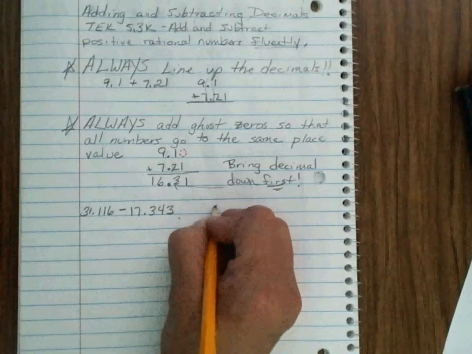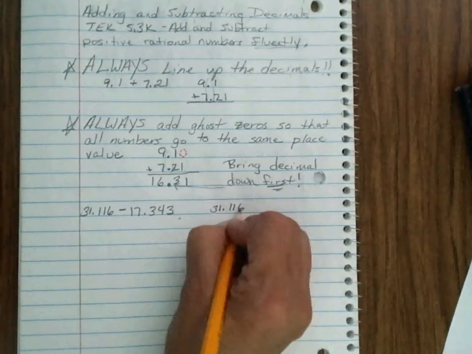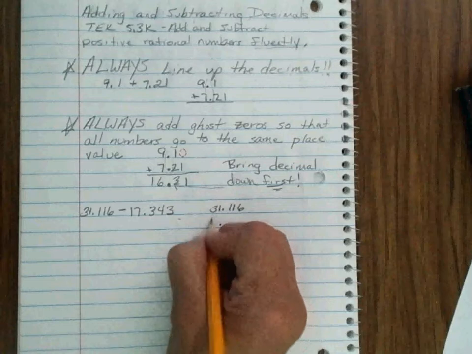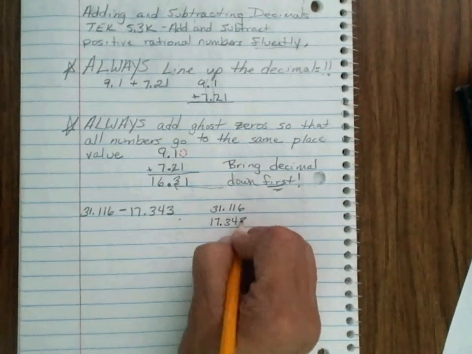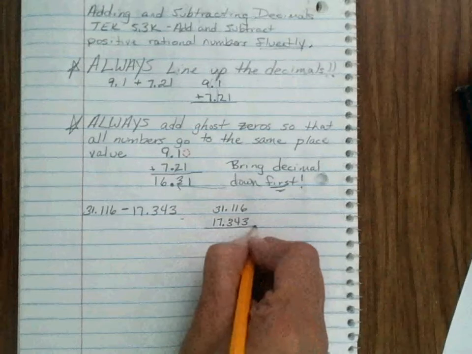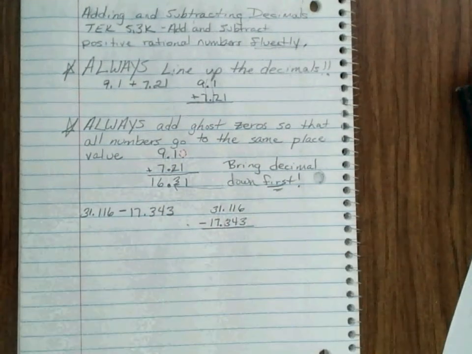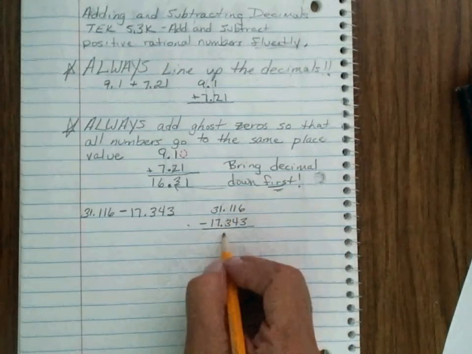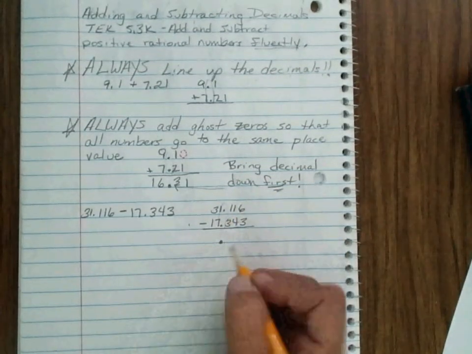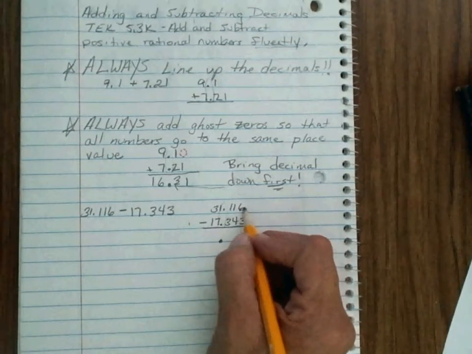So here we go. 31 and 116 thousandths. 17 and 343 thousandths. My decimals are lined up, and I'm ready to subtract. But the first thing I'm going to do is bring that decimal straight down so that it keeps its spot. And then subtract like normal.